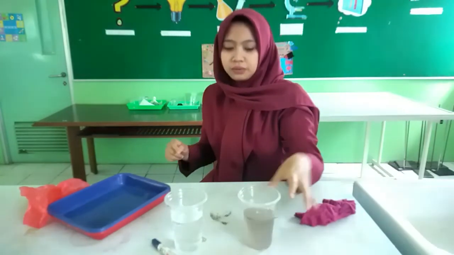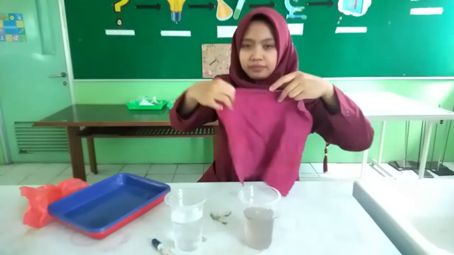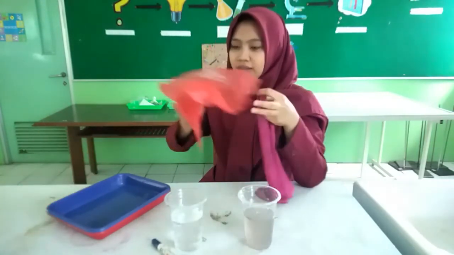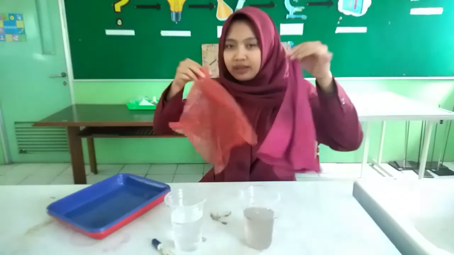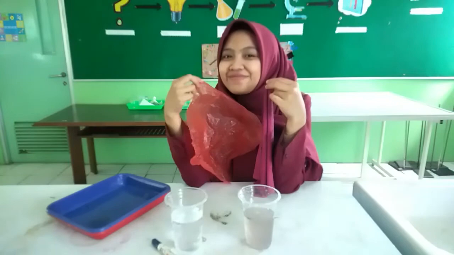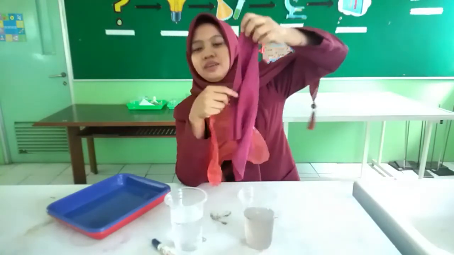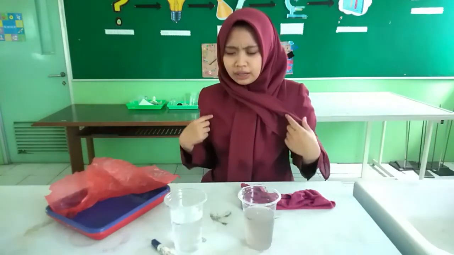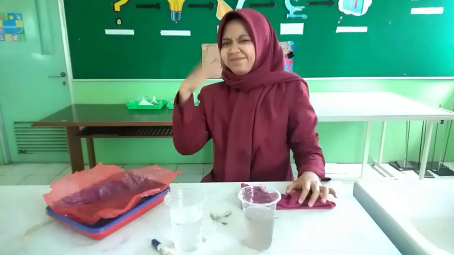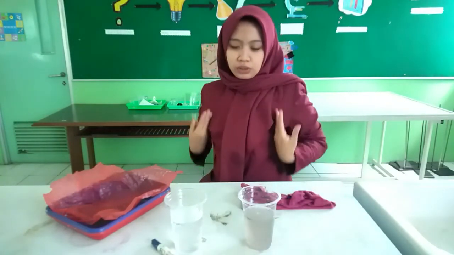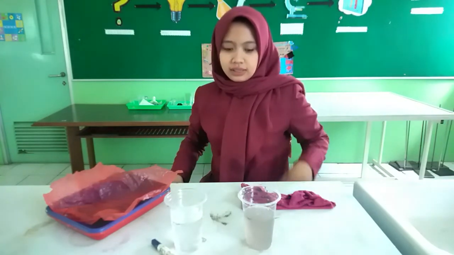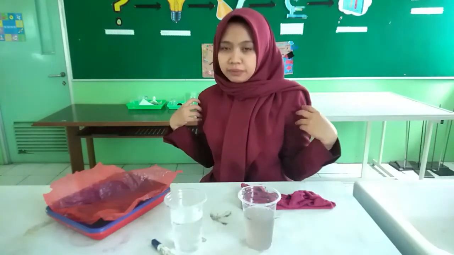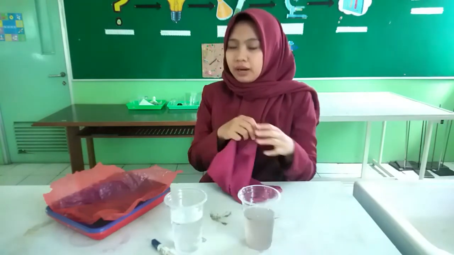Yeah. So that means between these two materials, which one is absorbent and which one is waterproof? The answer is the fabric. That's why many fabrics are used to make clothes, because if your clothes are not absorbent, what do you think will happen with your sweat? It will feel like rain all day on your body, yeah? When you have cotton or other fabrics, the sweat will be absorbed by the fabric.